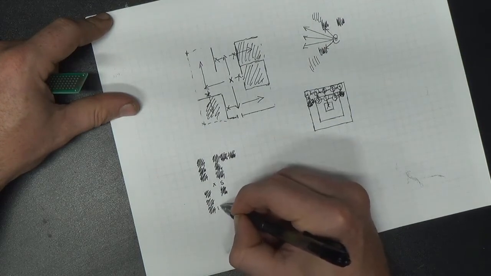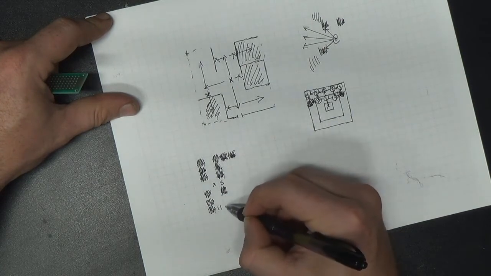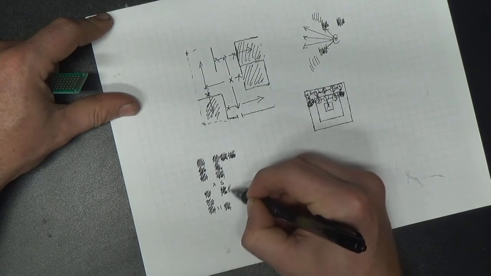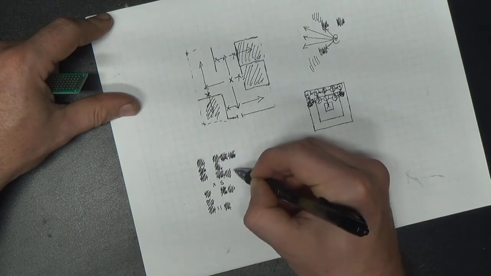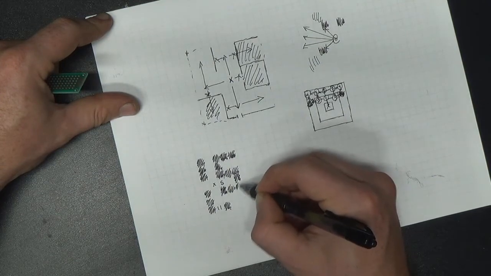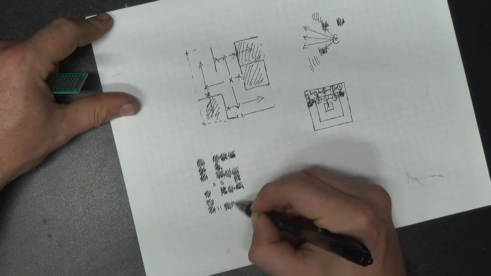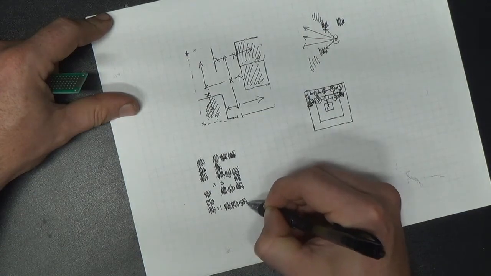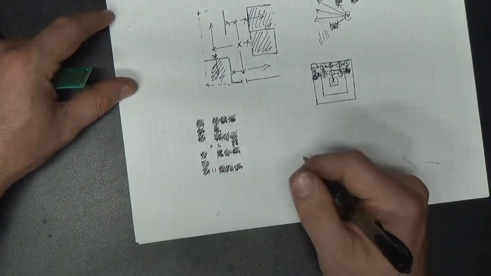We have a door right here somewhere, as I recall. And then more walls like this, I think. There's not supposed to be a wall right there, but whatever. And we draw the map something like this.